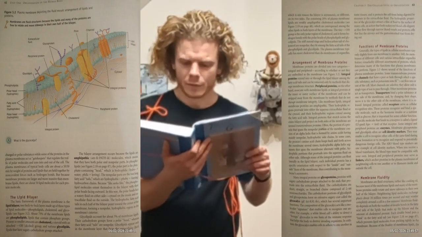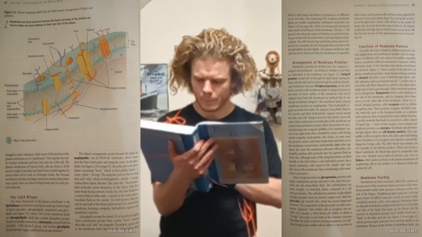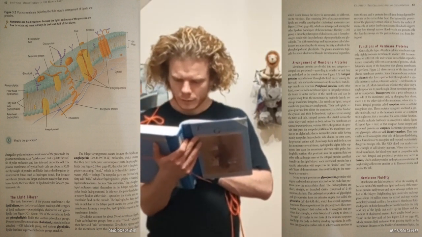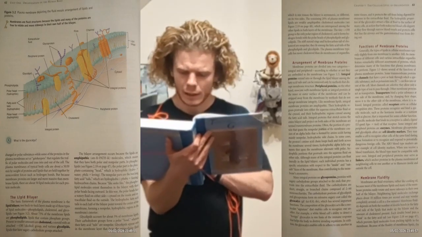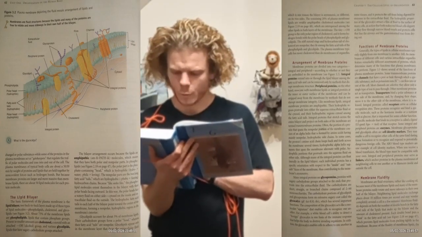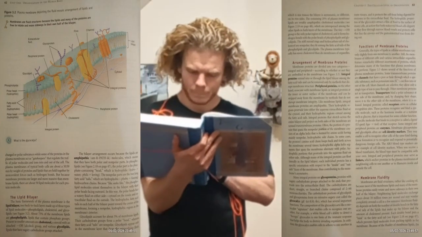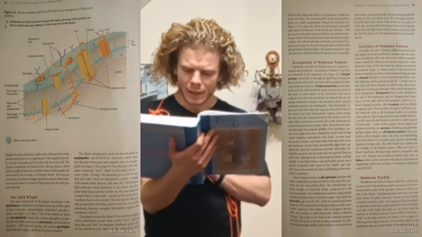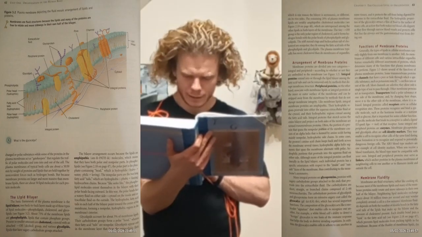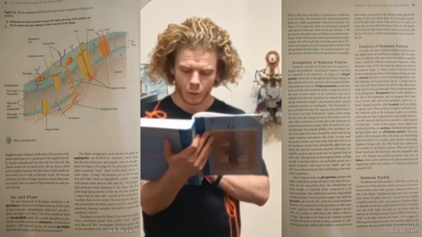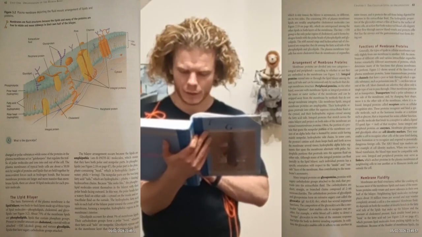It can be that in such an integral transmembrane protein, the alpha helix consisting of amino acids goes multiple times from side to side. Hydrophobic alpha helix segments that span the membrane alternate with polar hydrophilic portions that protrude into the aqueous fluid on either side. There we have it.